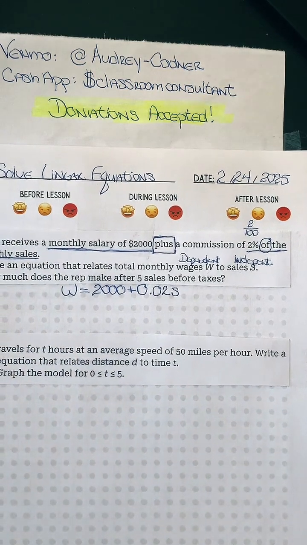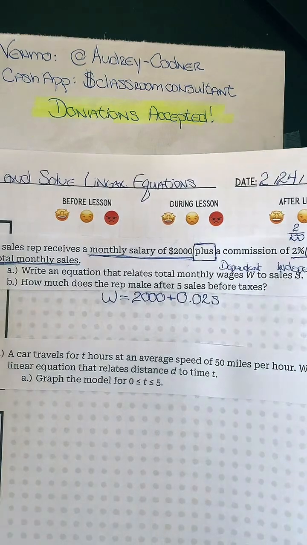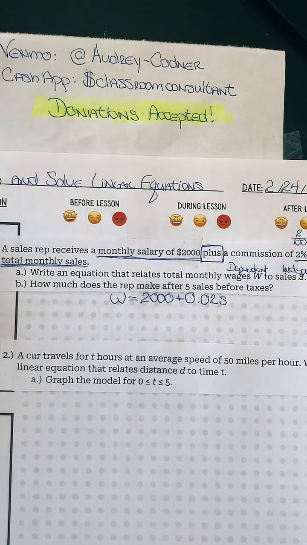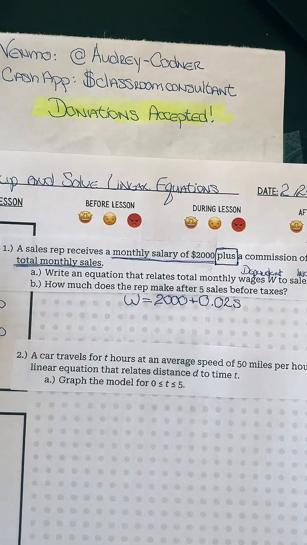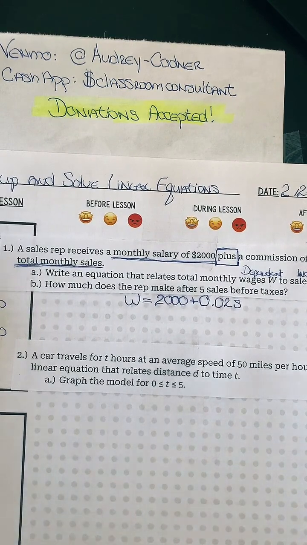So now I'm going to move it over. Just trying to zoom in a little bit. Let's see if you guys can see it. If I do that.